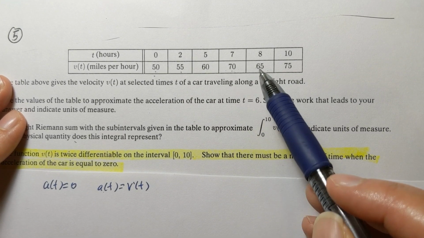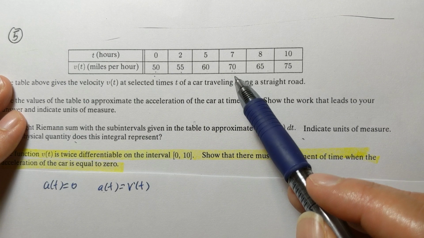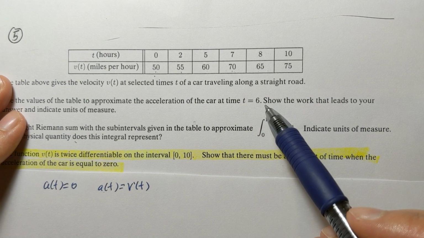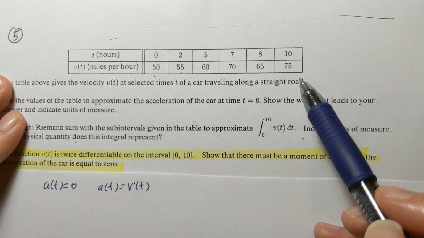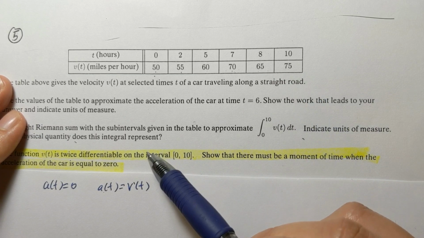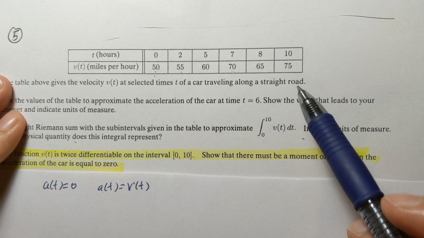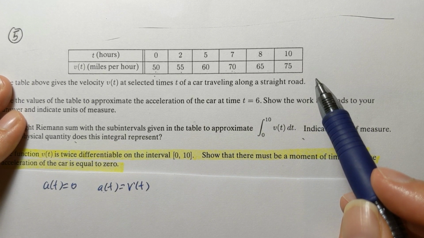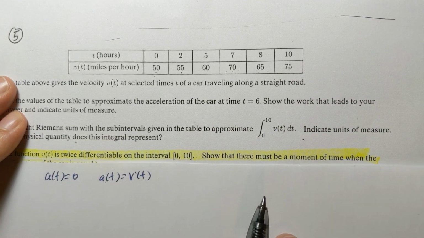Then from 70 to 65, it goes down, so the slope is negative somewhere over here. Then you go back up to 75, so it becomes positive again in another interval. So the slope is changing from positive to negative, then to positive. That means the slope has to pass through 0 when it changes sign. So that is going to be our idea.